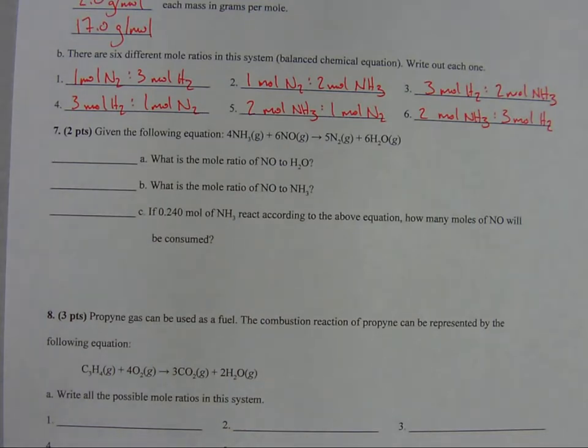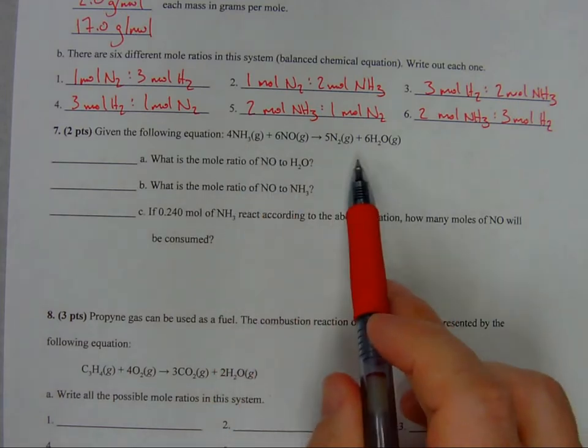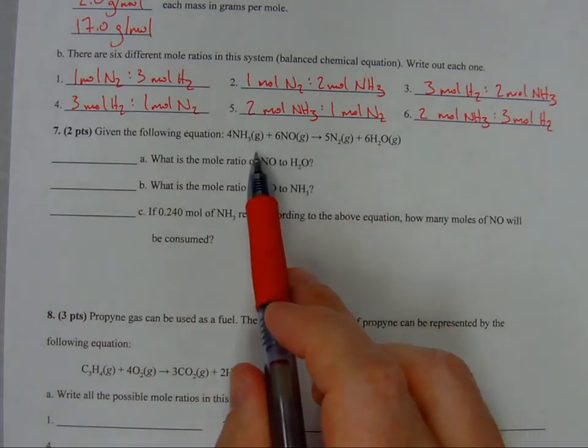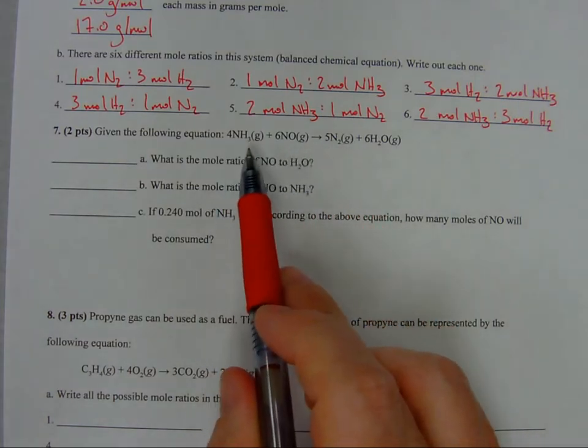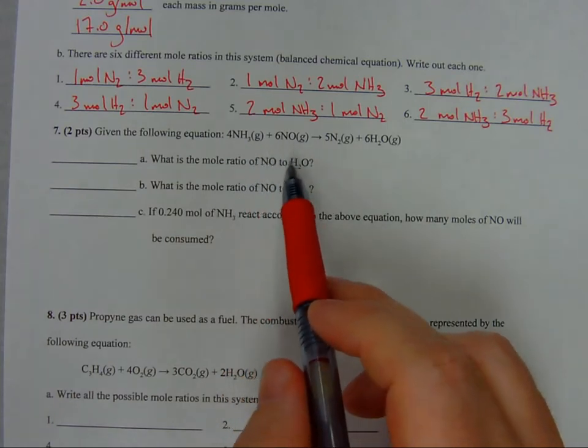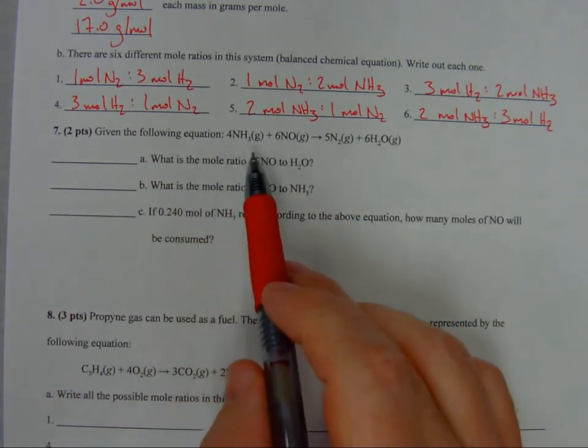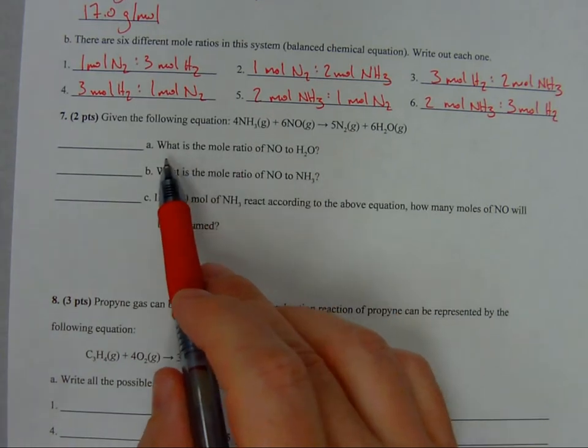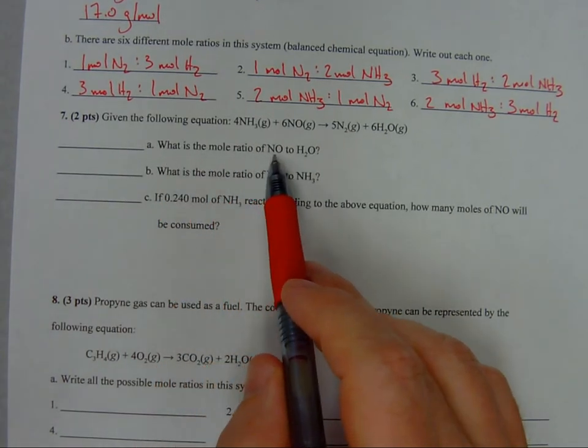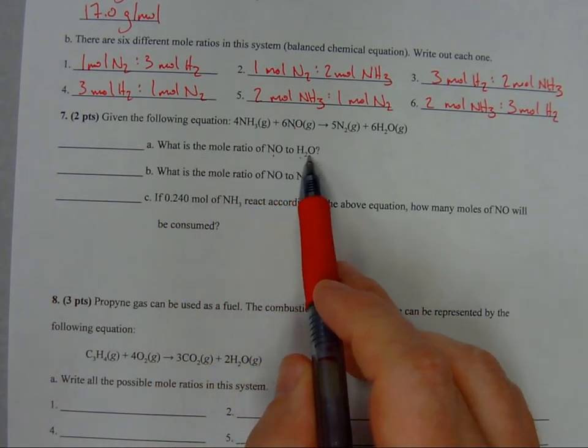Number 7. Given the following equation. Now, it looks balanced, but again, if you don't believe me, check it for yourself. Right? There's no need to take a chance. You can always check pretty darn easily. But this is balanced. So, what is the mole ratio of NO to H2O over here?